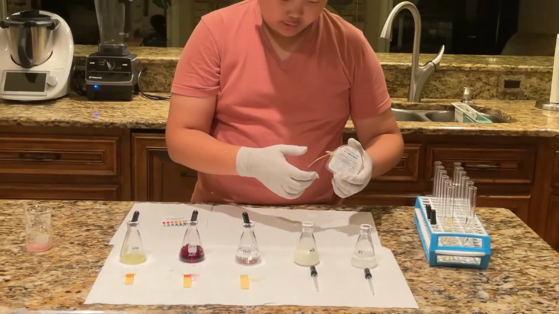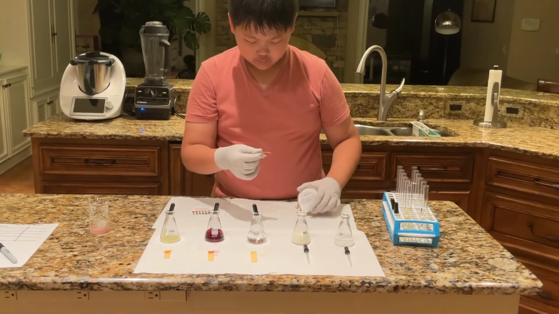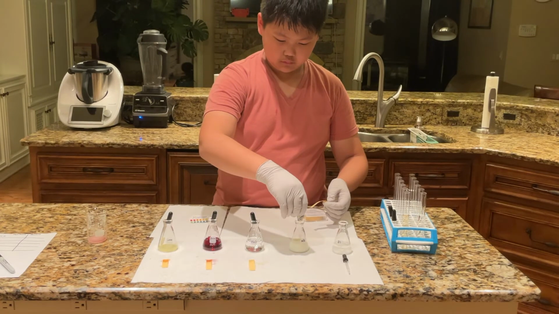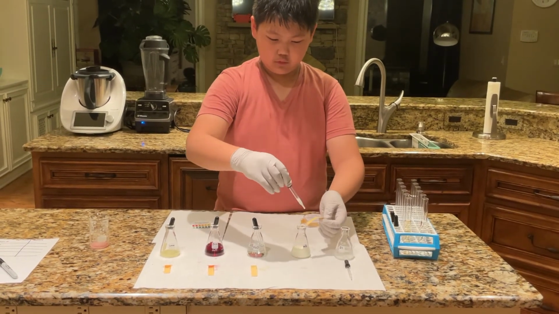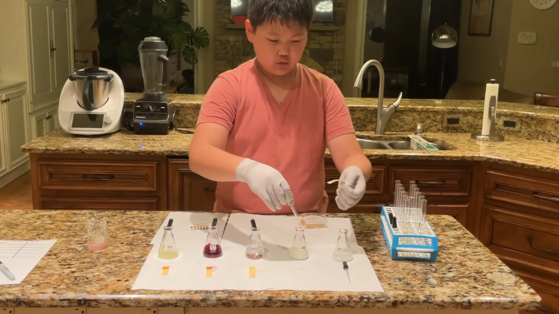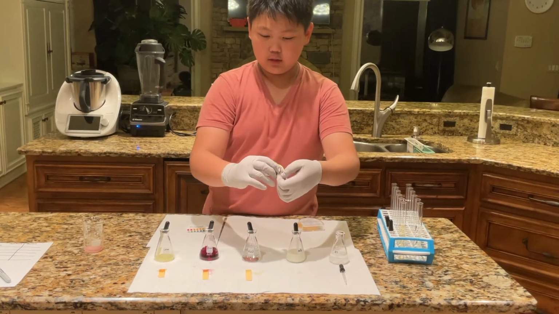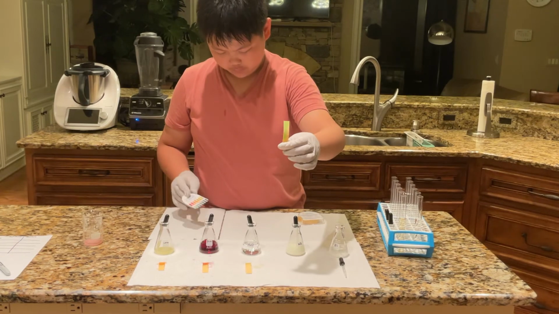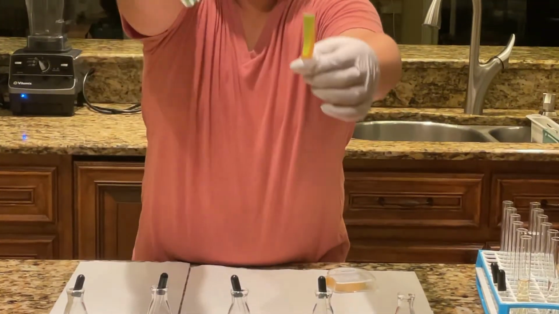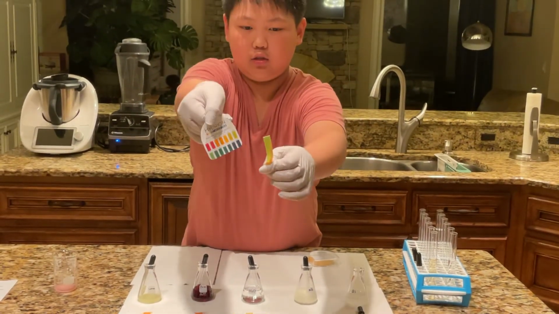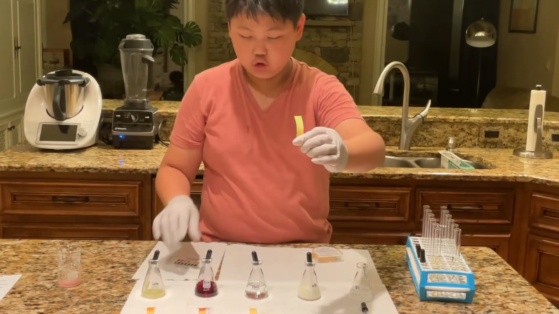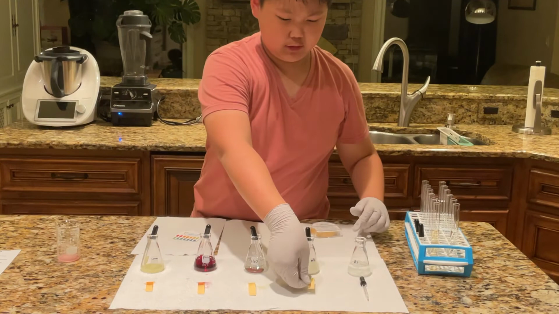And now I will conduct the milk. One drop. And as you can see, it has turned bright green, meaning that it has turned into a 7, which means that it's neutral. It's not a base and it's not an acid.